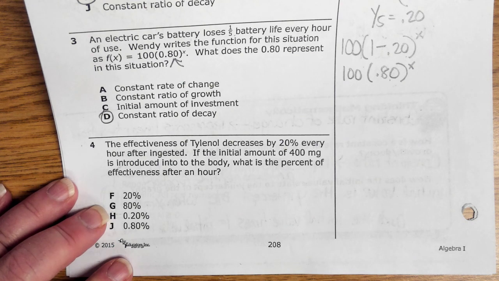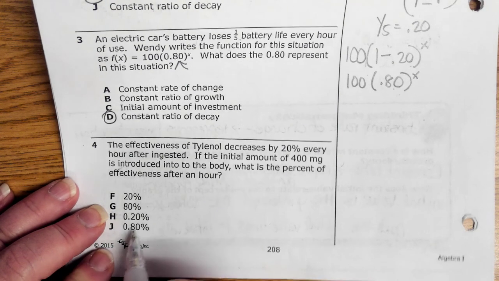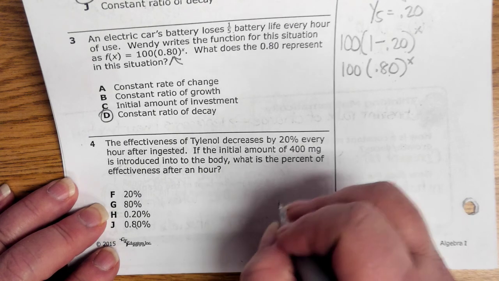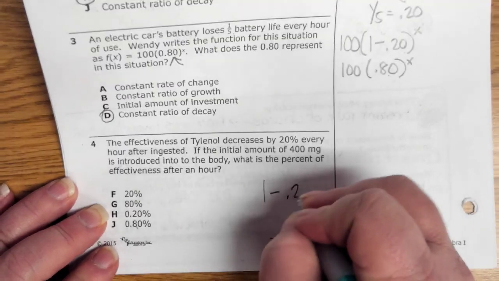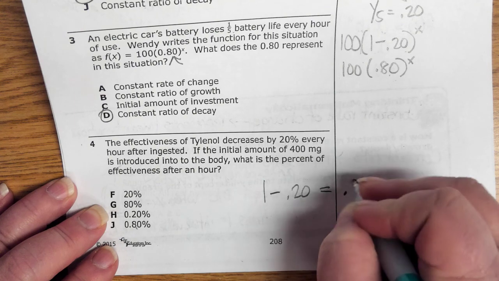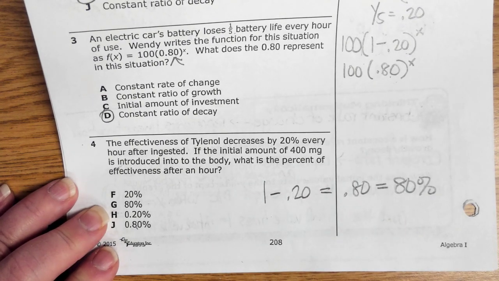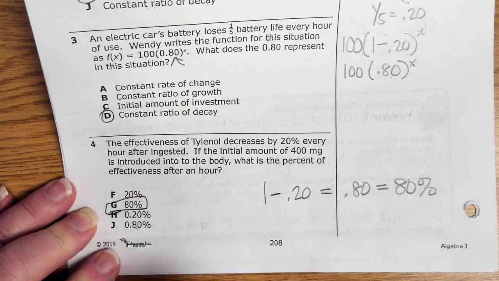Dean says 80%. What do you all say? Why isn't it 0.8%? Because it's still a percentage. That's correct. That's different than 80%, right? 80% and 20% give you that 1, right? So you're really subtracting 1 minus 0.20, which is 0.80, which written as a percent is 80%. Okay? So that is why that's there.